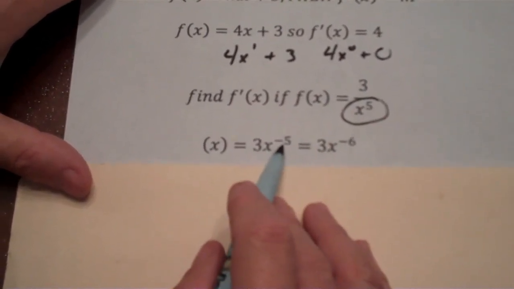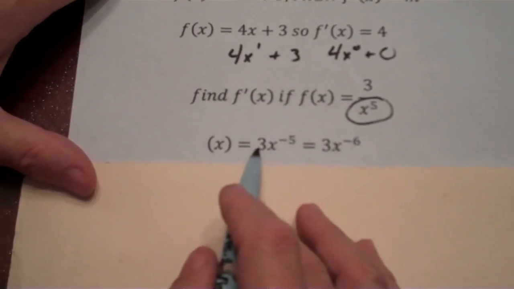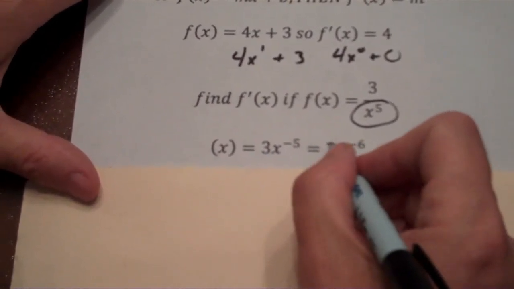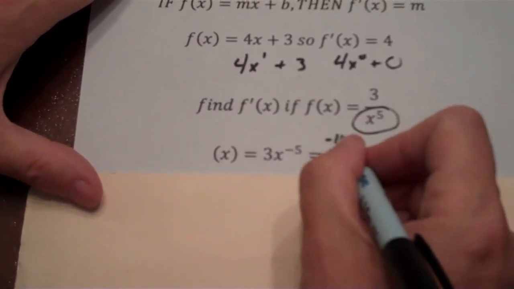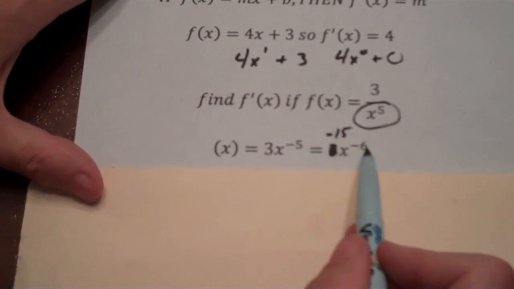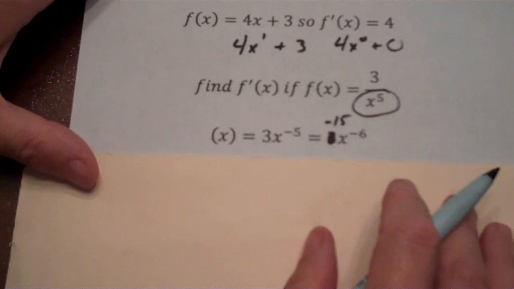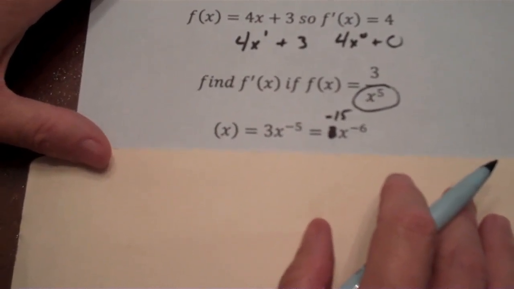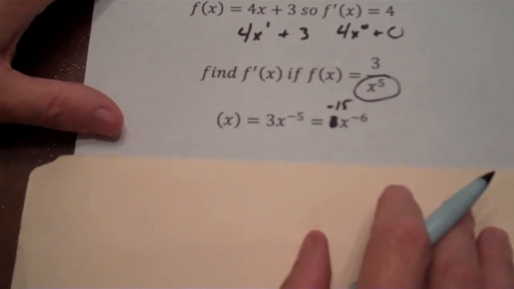3x to the negative 5, let's use our power rule. 5 times negative 3, oh look at me, that should be a negative 15. And then subtract 1 from the power would be negative 6. So my answer should have been listed negative 15 x to the negative 6.